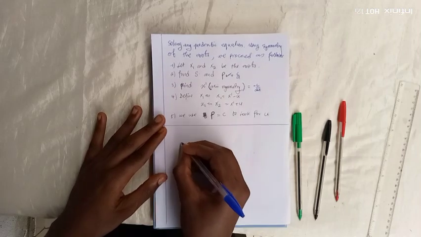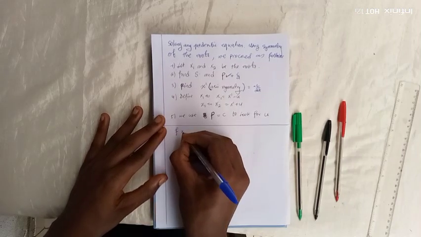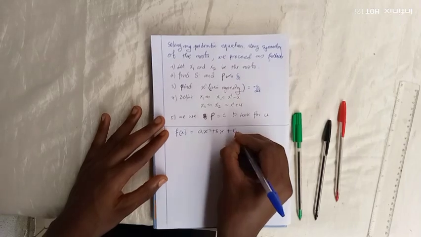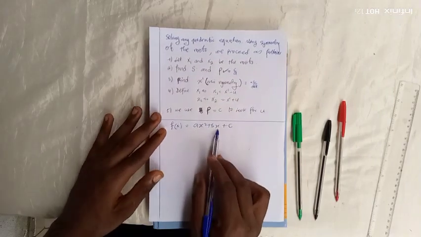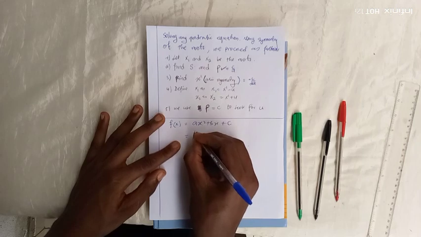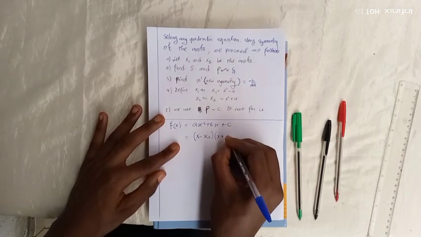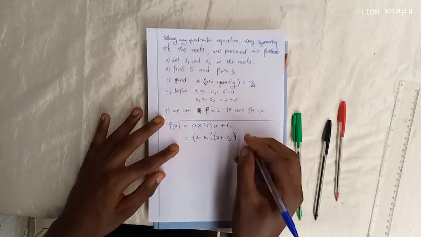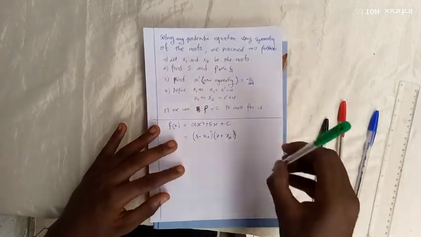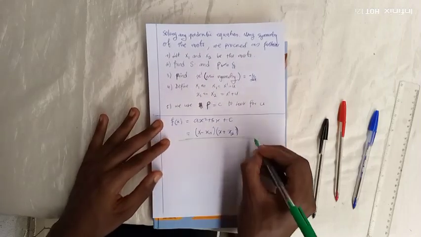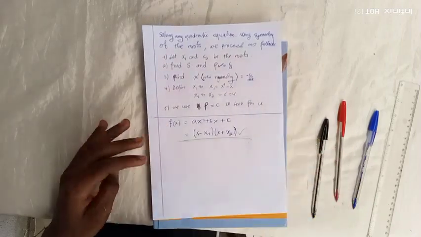So if I have a quadratic polynomial, f of x equals ax squared plus bx plus c, knowing the roots x1 and x2, I can write f of x as x minus x1 times x minus x2. So if you are asked to factorize any quadratic polynomial, you can follow these steps to look for x1 and x2, and just substitute into this formula.